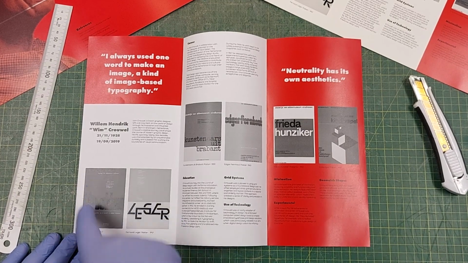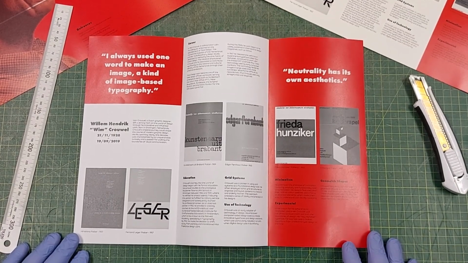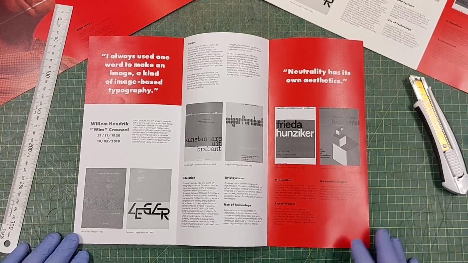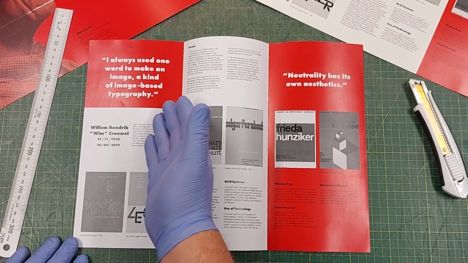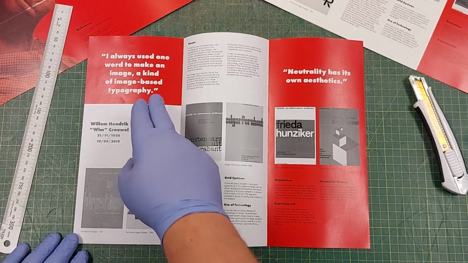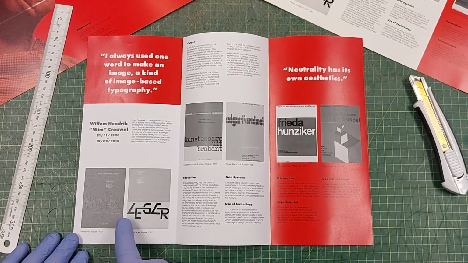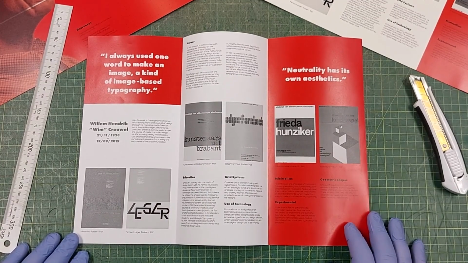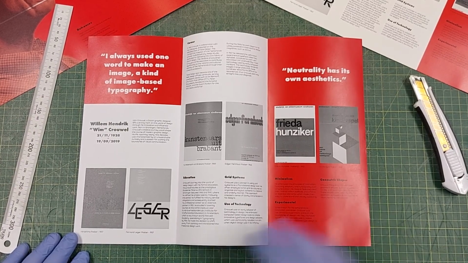I wanted to keep my layout very balanced throughout the whole design. And I used some of his quotes that really resonated with me, such as "neutrality has its own aesthetics," and "I always use one word to make an image," a kind of image-based typography. That really breaks down how he would bring his words from edge to edge of his designs quite regularly, to use them as a hierarchical, sort of like a master hierarchy.